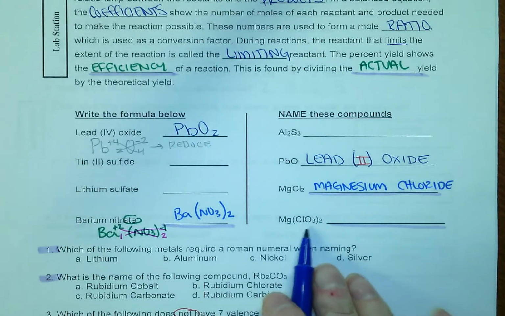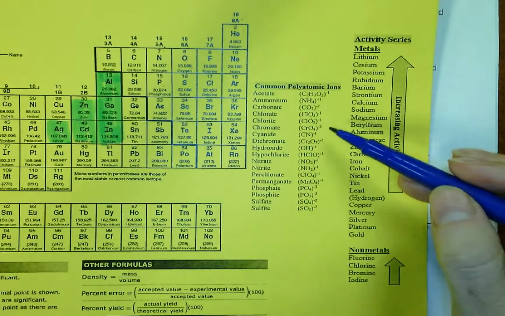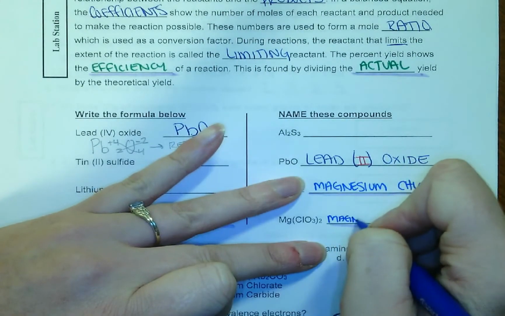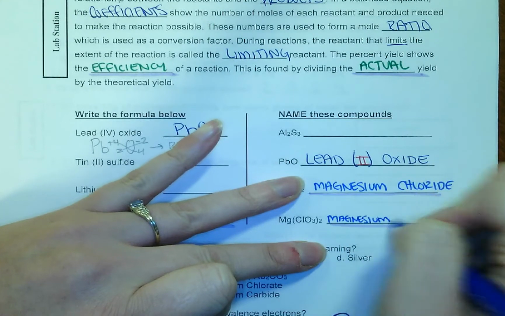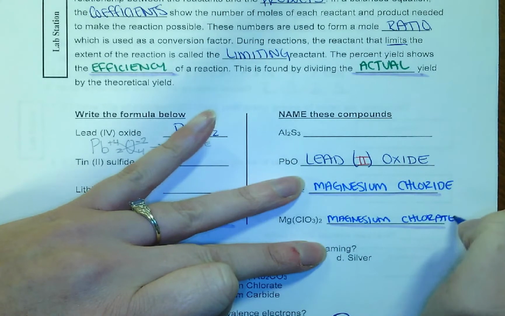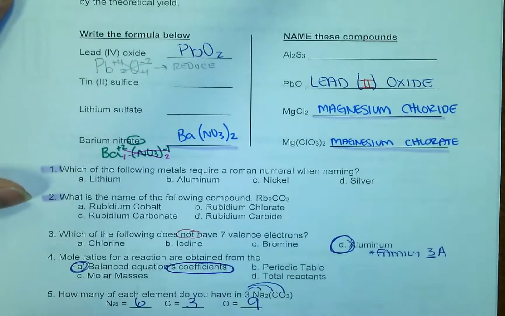Magnesium, and then I see that there's a polyatomic ion there. So we look for ClO3, which is right there, chlorate. So that's what we call it. Chlorate. And then remember, we said almost right is wrong. Almost right is wrong. So we need to make sure we're being careful with those endings.